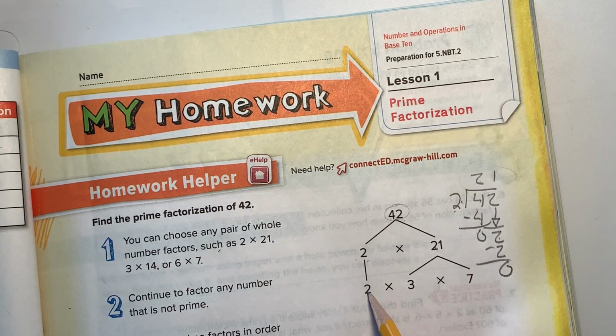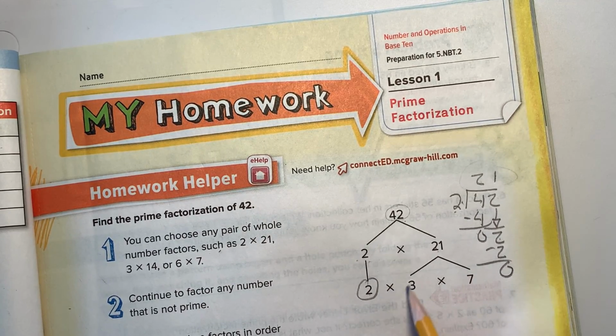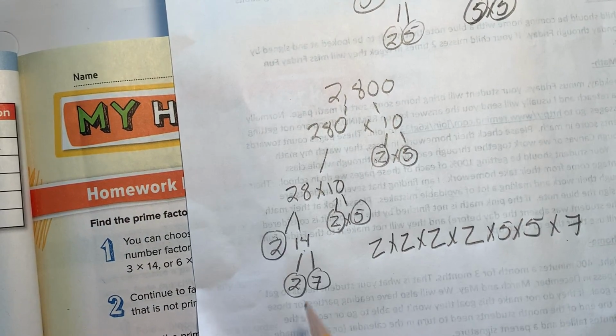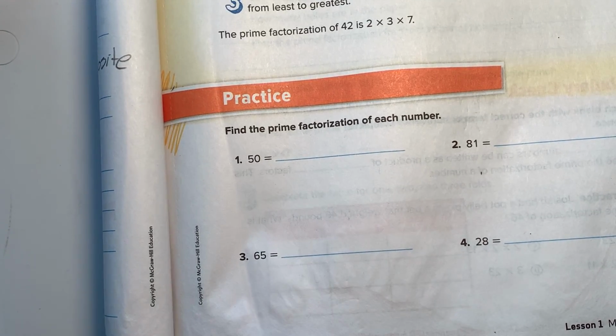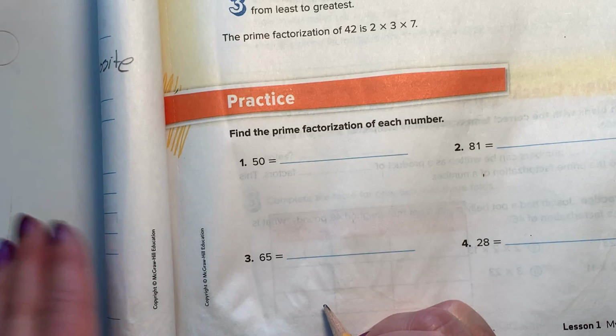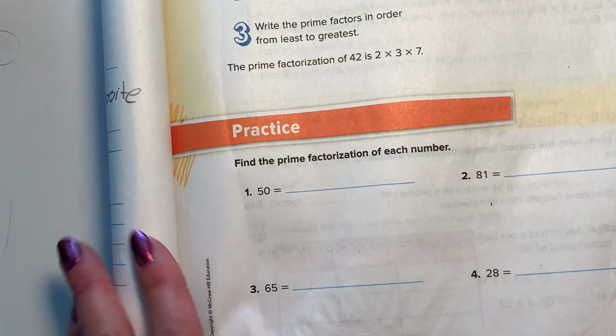Here they just have you bring them down. I like to circle them because then it makes it easy to find amongst all your work, especially when you have work like this. It's easy to find your factors because they're circled. All right, let's begin, shall we? Find the prime factorization for each number. Please use your multiplication chart if you wish. And you know what? You probably can do this faster than me. So see if you can beat me with it, shall we?